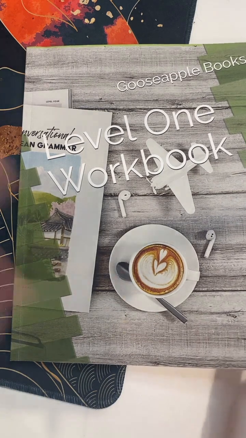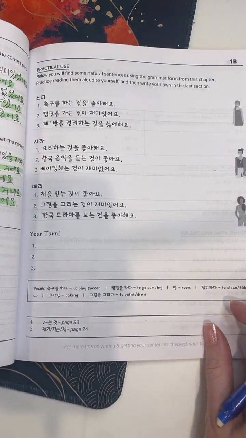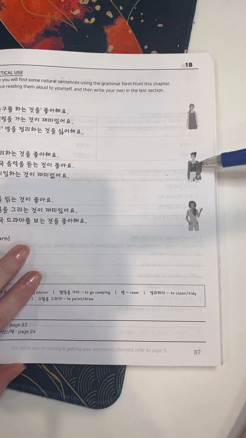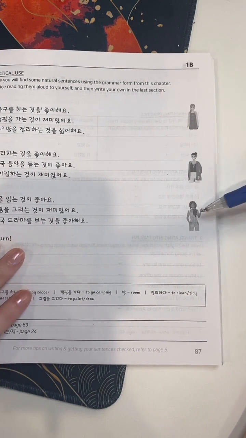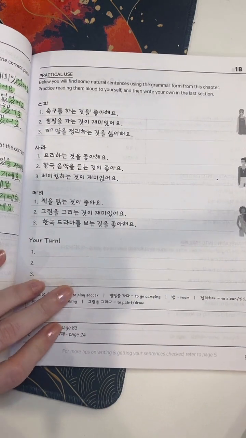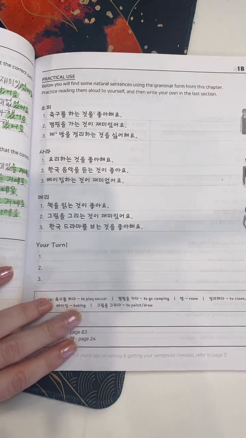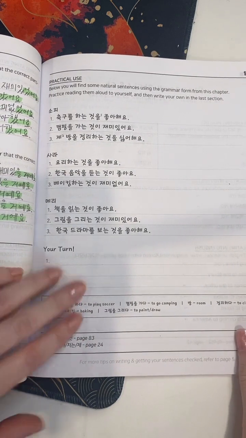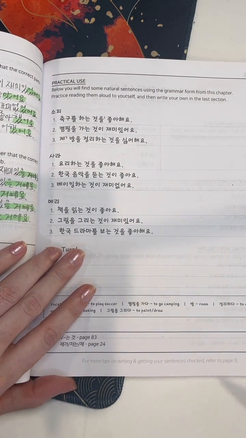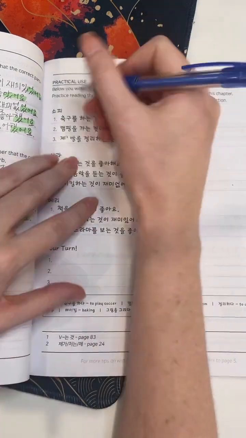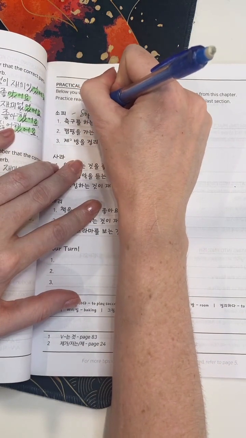Okay. So we have 3 people here. We've got Sophie, we have Sarah, and we have Mary. 3 girls. And they've each written 3 things that they like to do. So let's go through and read them and see if we can understand what they mean. If you've been watching this live stream, you might be able to understand more than you think. Okay. What does Sophie say?